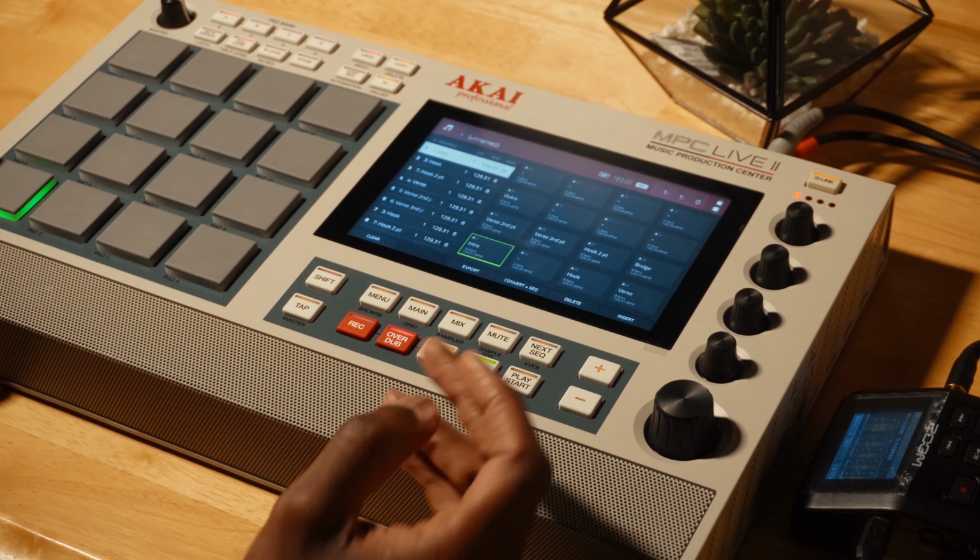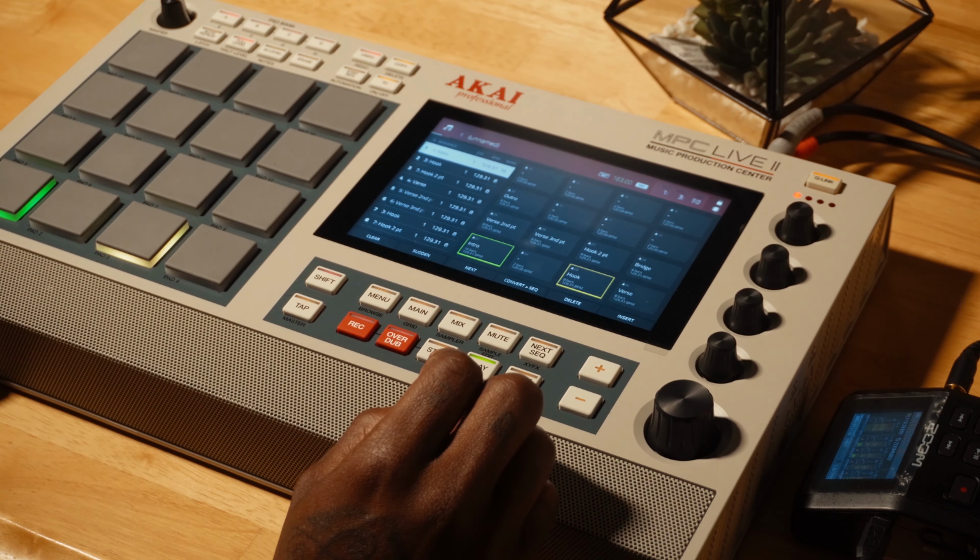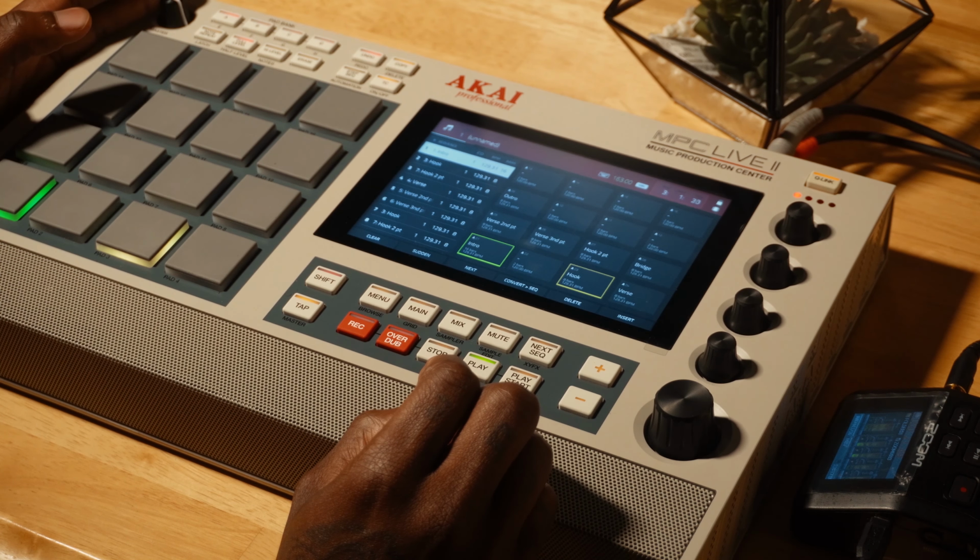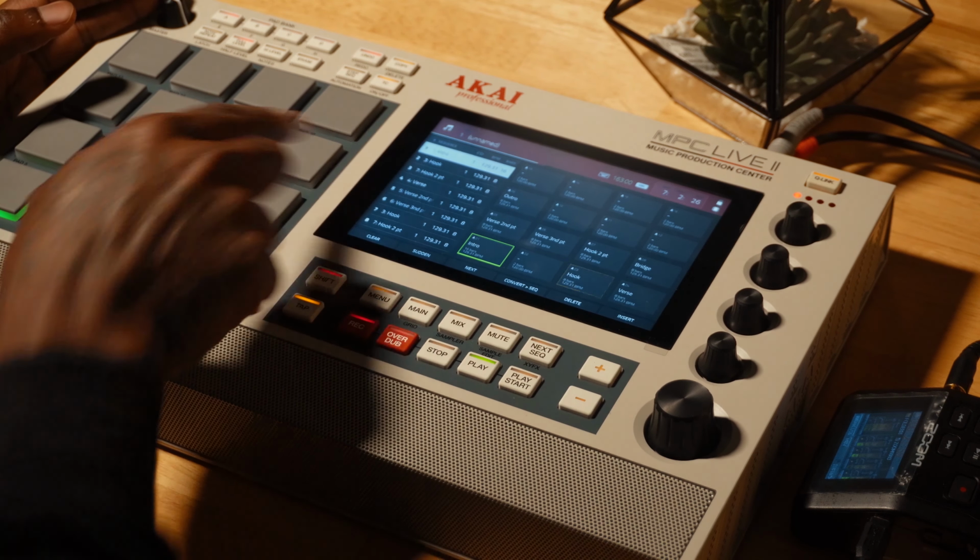So now we can just play it. So this is the 8-bar intro.